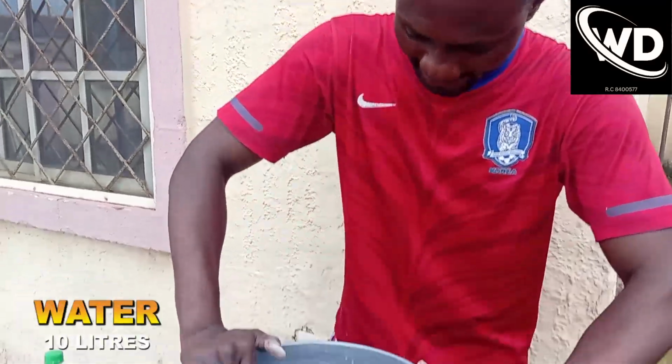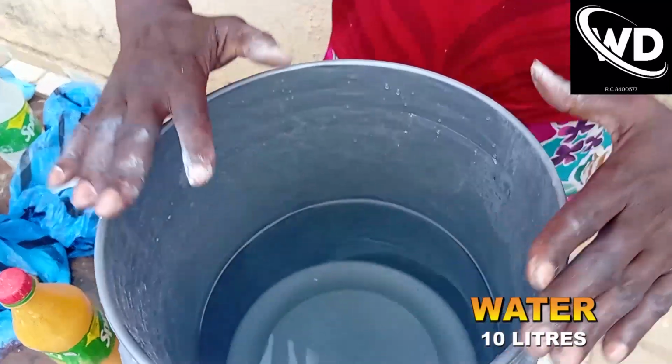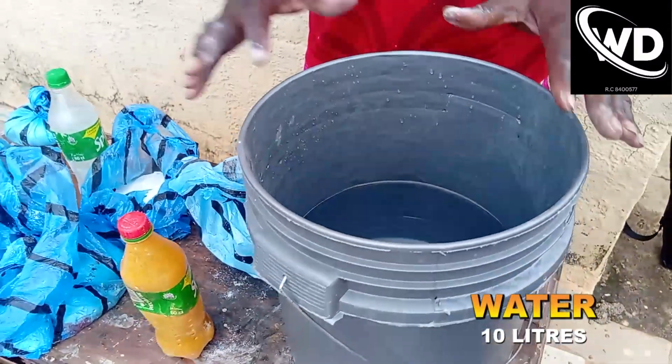Okay, let's move ahead as we proceed to our main production. So what we have here, this is our water. Like I told you, each and every single chemical here has a quantity we need in terms of our production. But today we are only producing 20 liters of emulsion paint. So the first chemical we have here is our water. We have to make use of 10 liters of water. So you put your 10 liters of water in the bucket you are going to make use of.